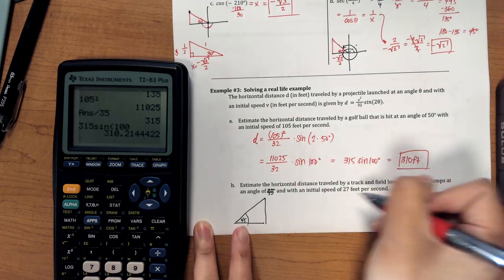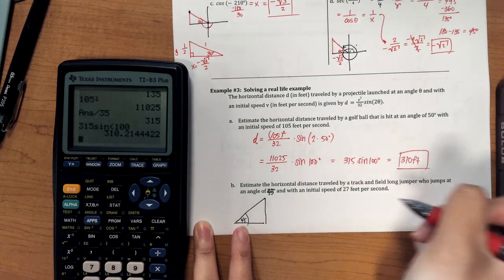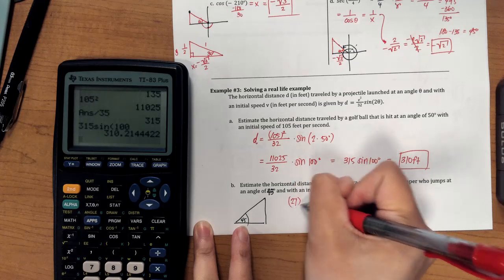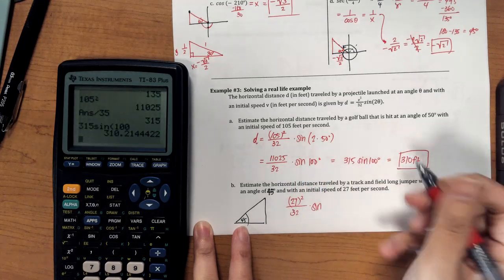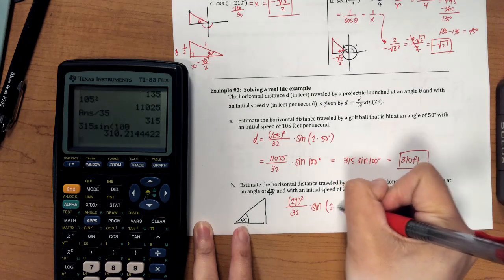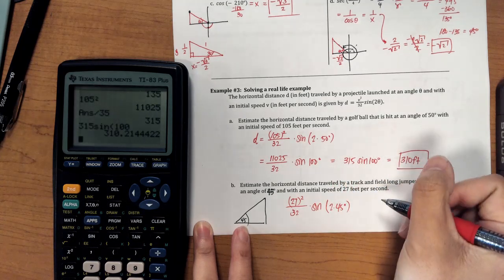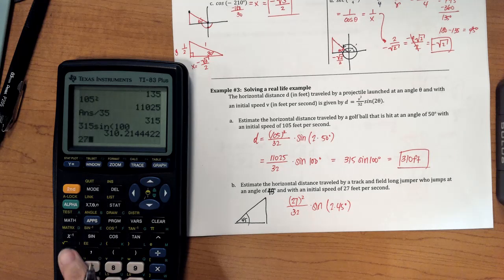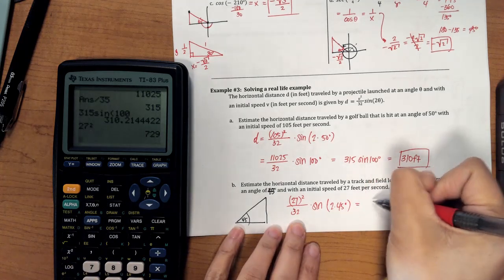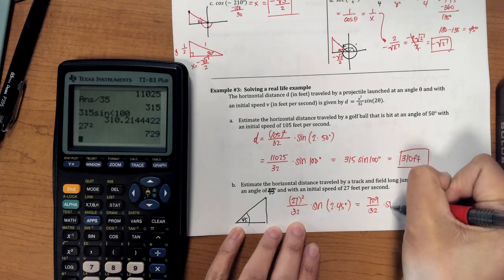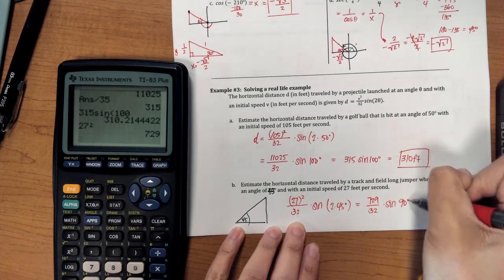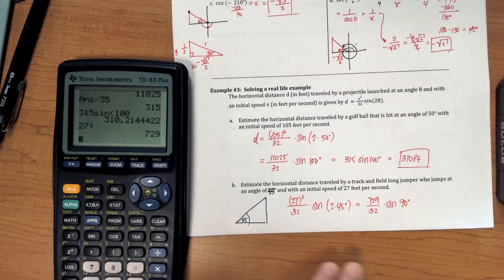So then we have 27 feet per second squared over 32 times sine of 2 times 45 degrees, which is 27 squared, 32 times sine of 90 degrees. Well, guys, sine is our y value, right?